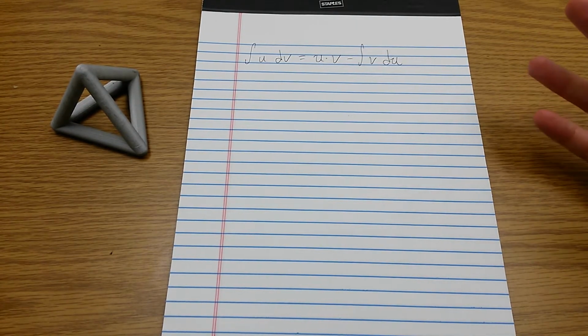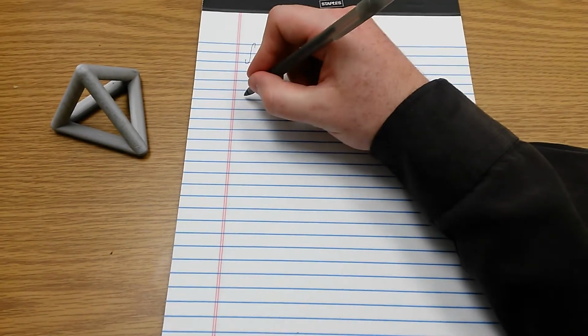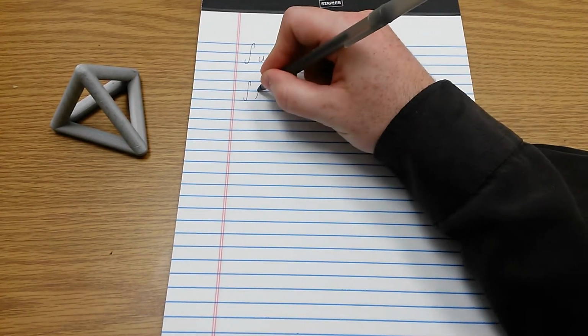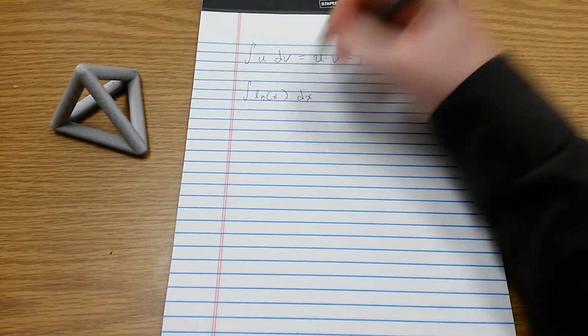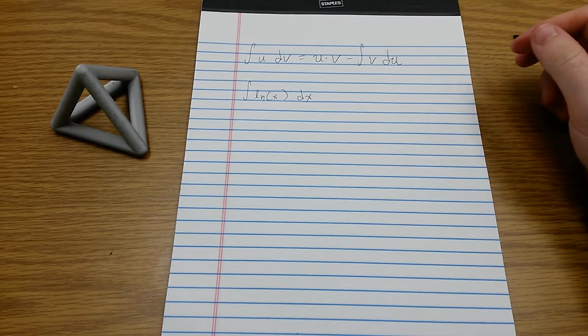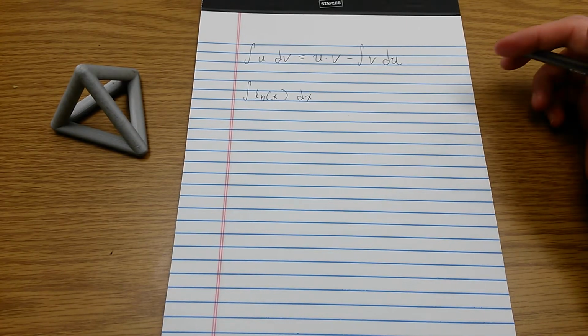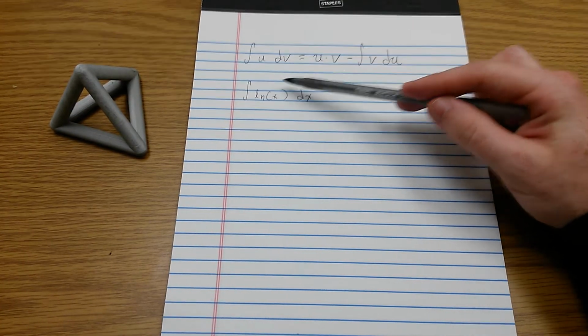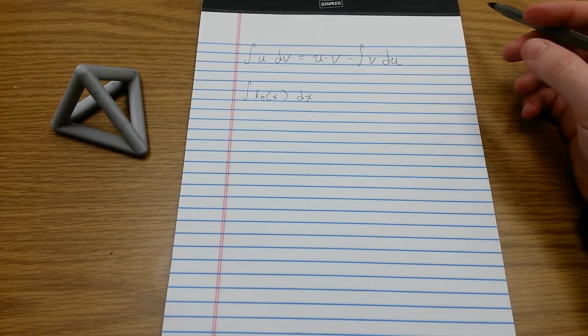I'm going to use this formula to calculate an antiderivative for a function that I might not have seen the antiderivative of before. Let's calculate the antiderivative of the natural log of x times dx. Now, wait a minute. I'm supposed to have the product of two different functions here.